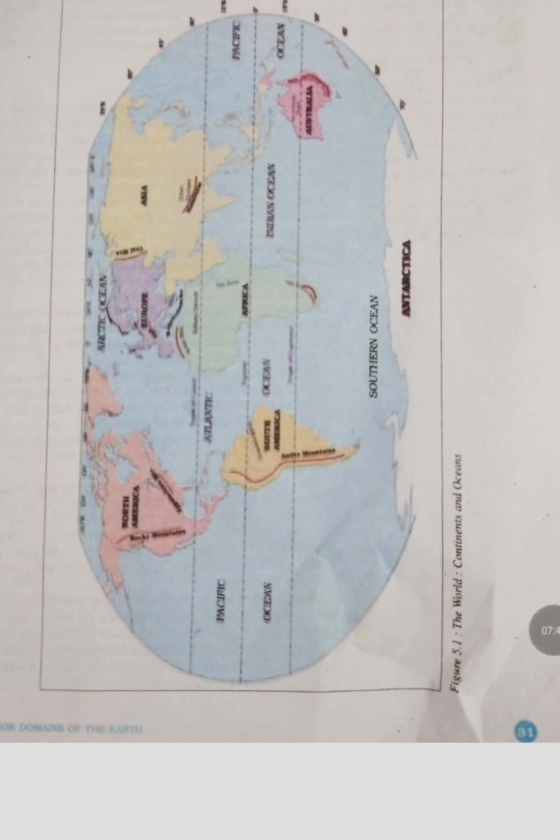This is the map of the world in which there are the five continents: North America, South America, Asia, Africa, Europe, and the oceans. Can you name them according to size?